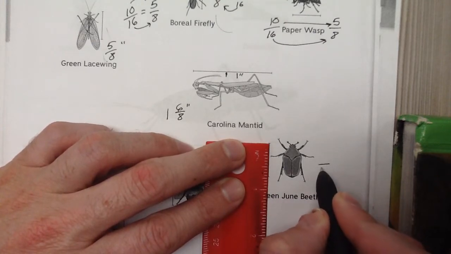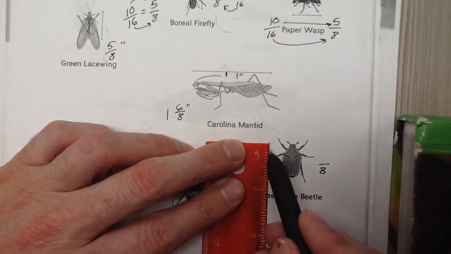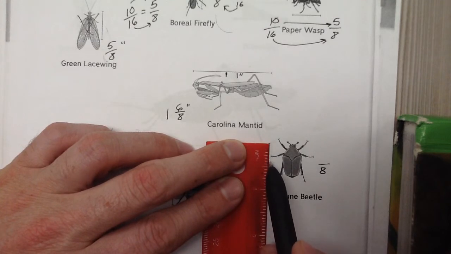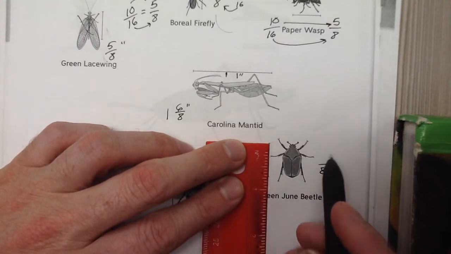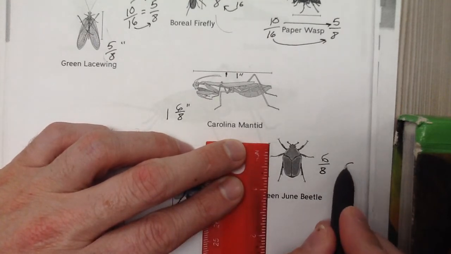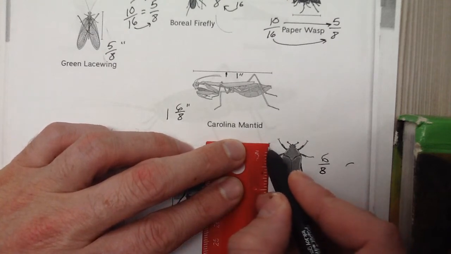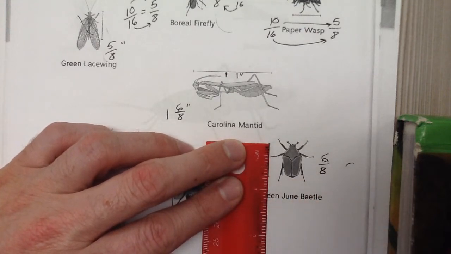We know that our denominator is going to be eighths. Let's see how many eighths this is. 1/8, 2/8, 3/8, 4/8, 5/8, 6/8. Again, another way to figure that out is to do it in 16ths. Just count every single little line. And my lines are kind of hard to see. There's one right there. So maybe that'll help you see them a little better.